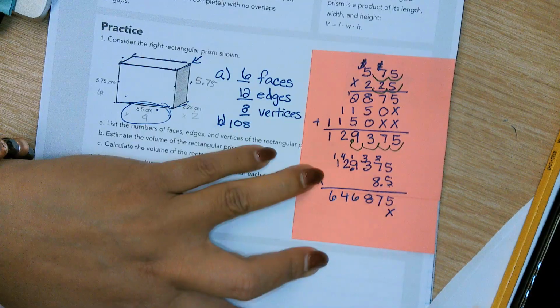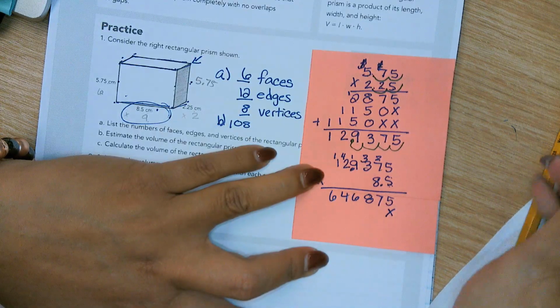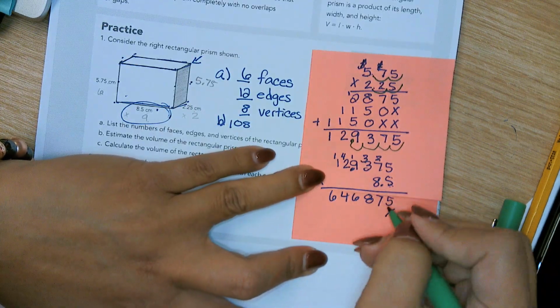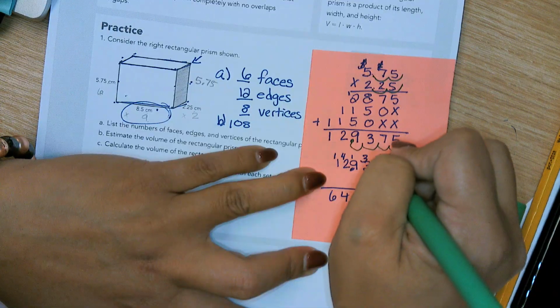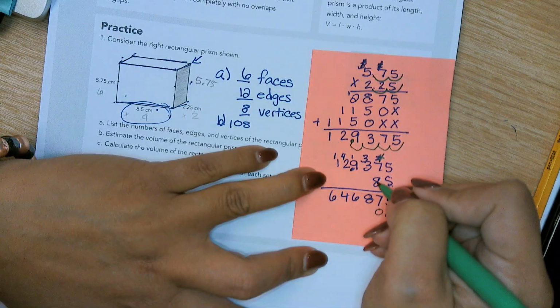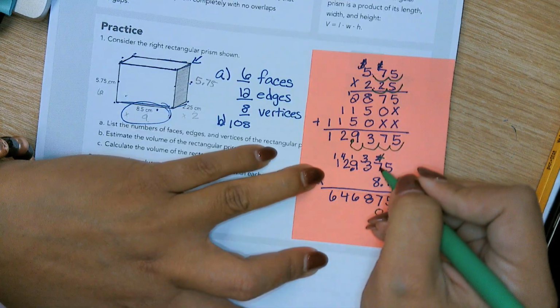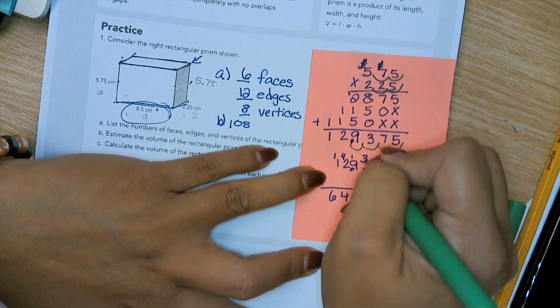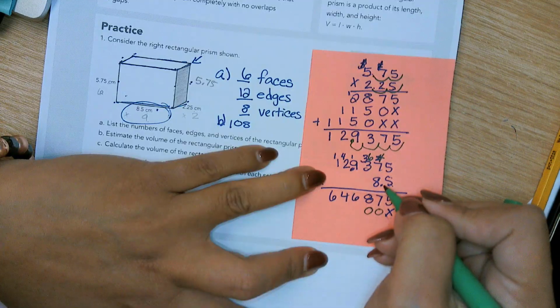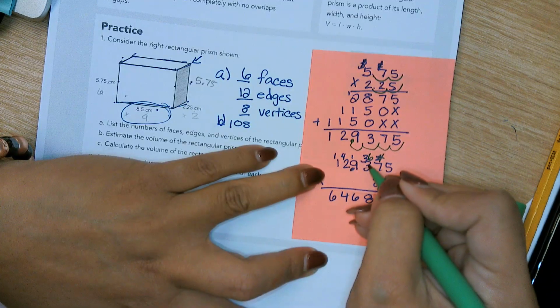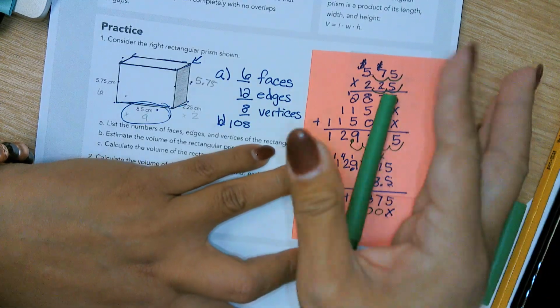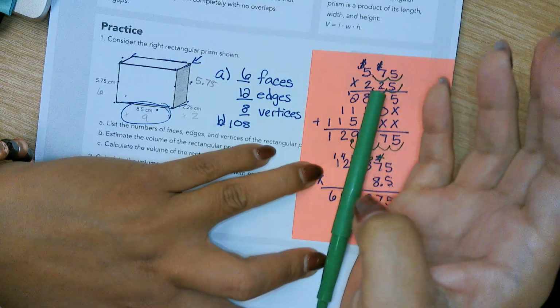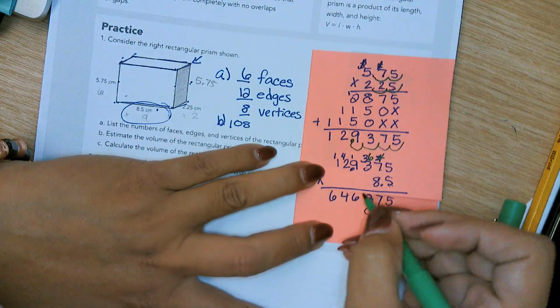Moving on to my next one. 8 times 5 is 40. And 8 times 7 is 56, plus 4, that would be 60. 8 times 3 is 24, 25, 26, 27, 28, 29, 30.